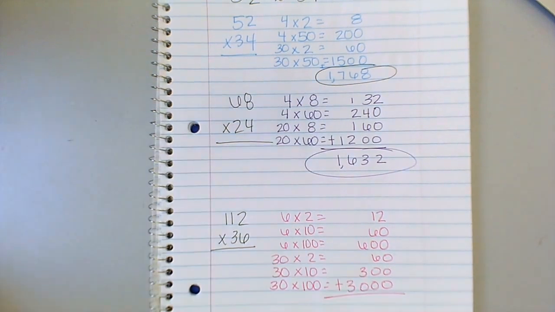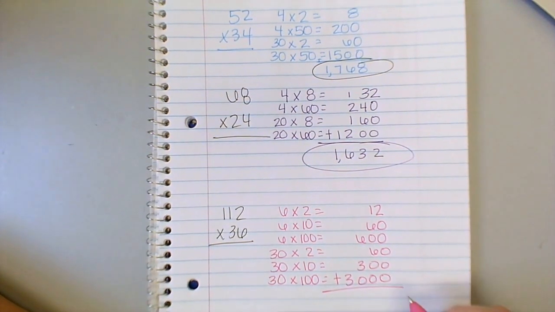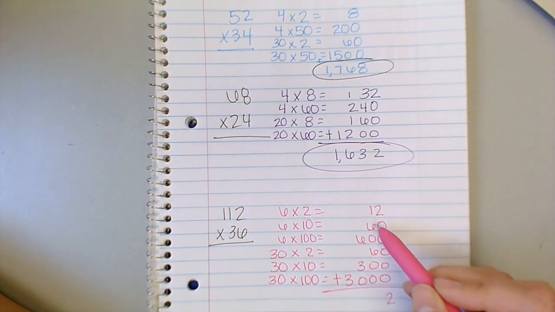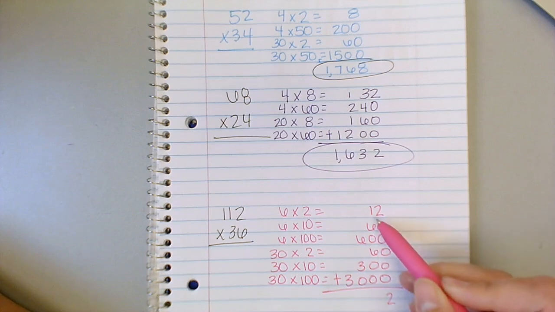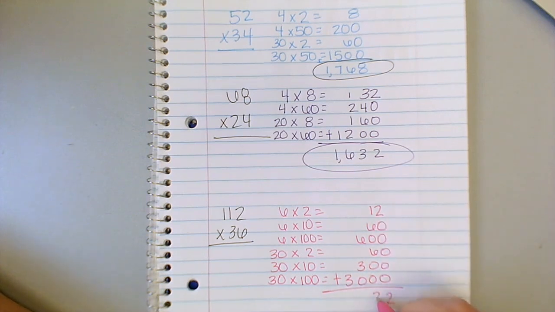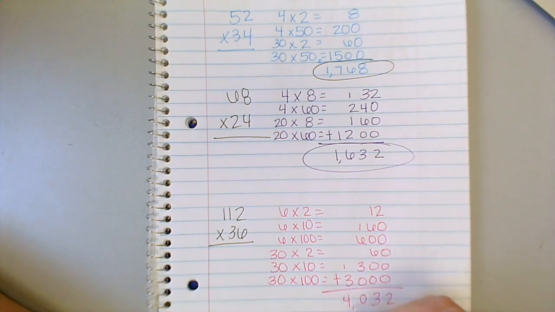And our last step again would be to add these all together. So we have 2, 6 plus 6 is 12 plus 1 is 13, carry our 1. We have 6 plus 3 is 9 plus 1 is 10. Regroup again, 3 plus 1 is 4.